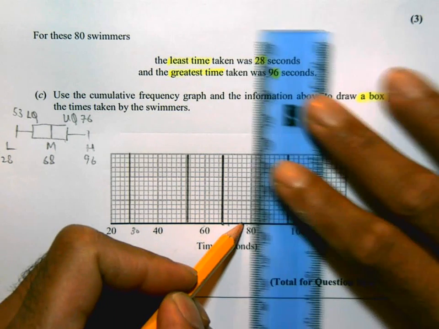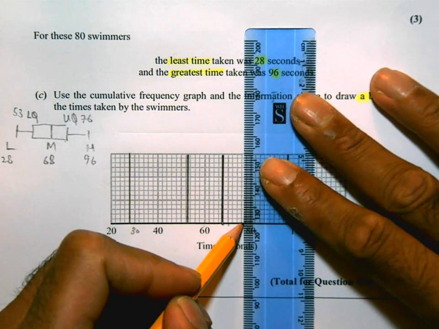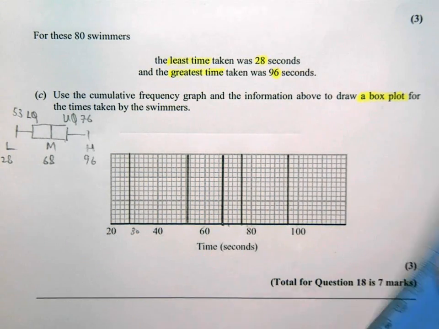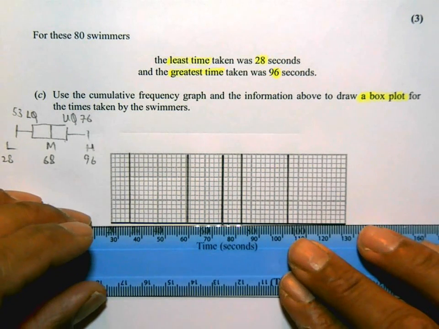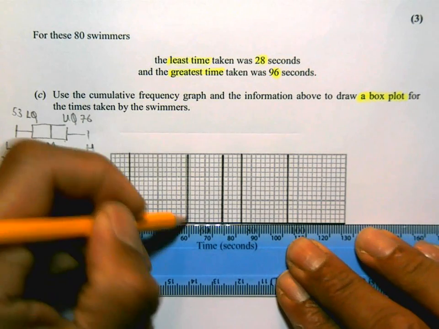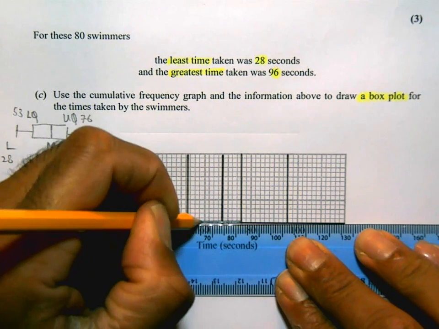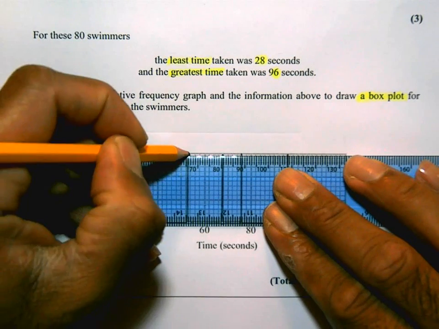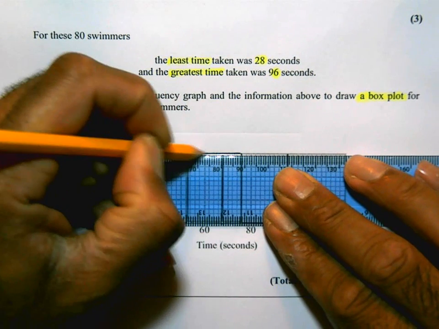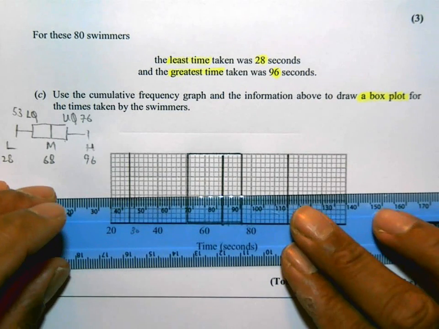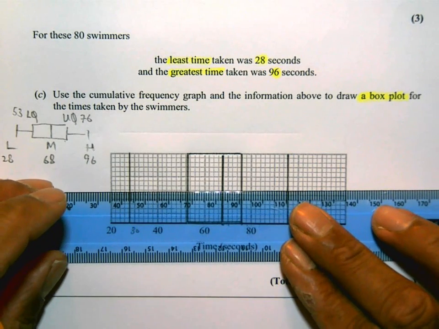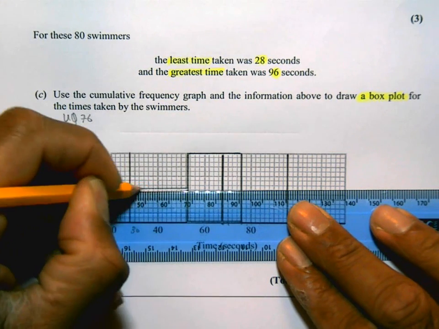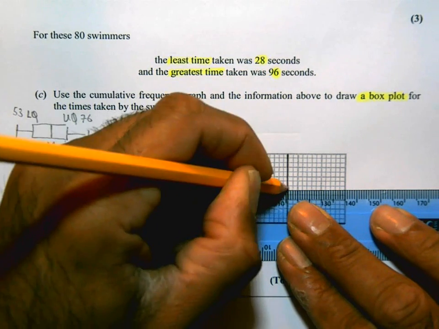And so now, complete the box off in the center. And put your lines in about halfway. And there you have it. There's your box plot. The thickness of the box plot doesn't ultimately matter.